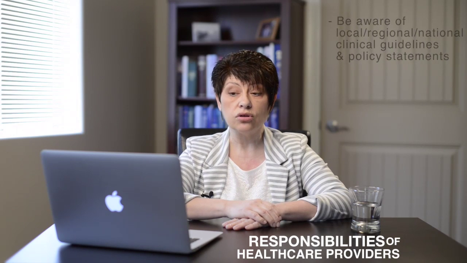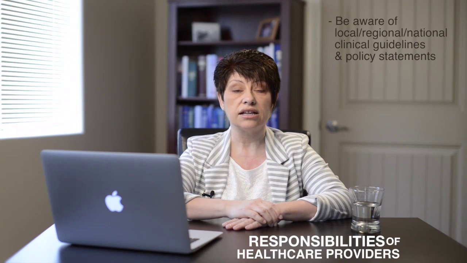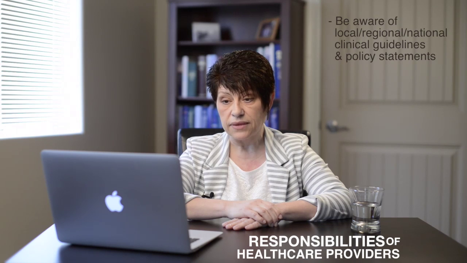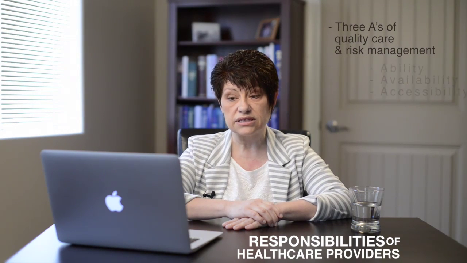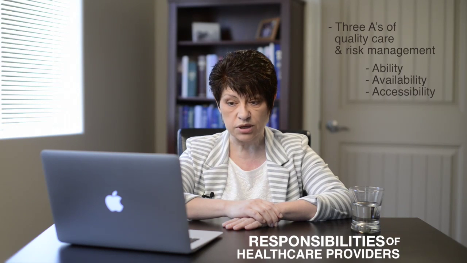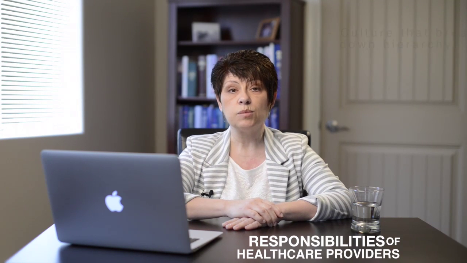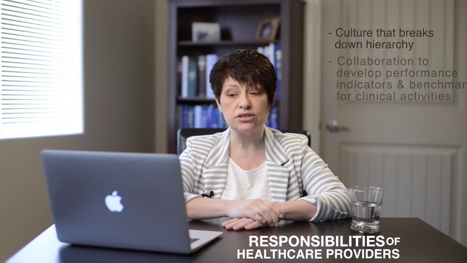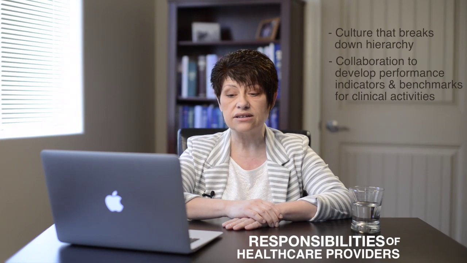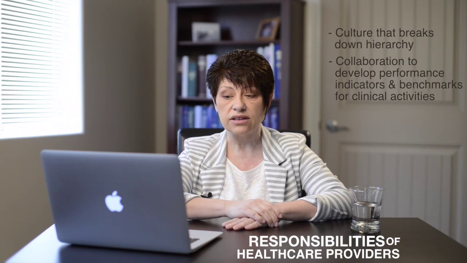Be aware of local, regional, and national clinical guidelines and policy statements. There are 3 A's of quality care and risk management: ability, availability, and accessibility. Develop a culture that breaks down hierarchy, and collaboration to develop performance indicators and benchmarks for clinical activities.